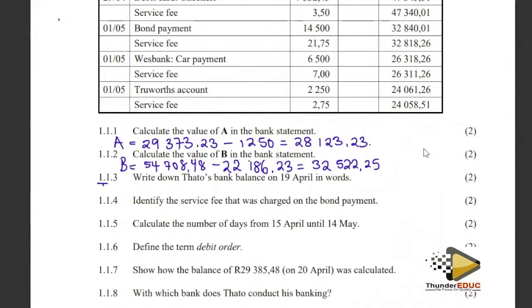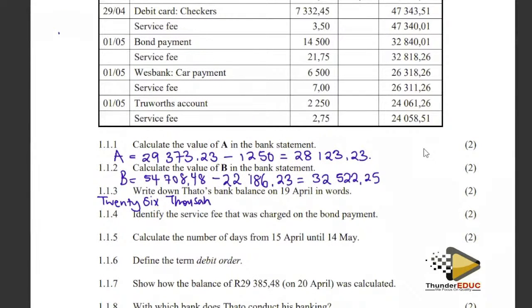We shall say 26,000, 900, 935 rands, 48.